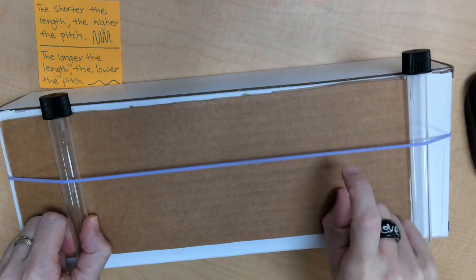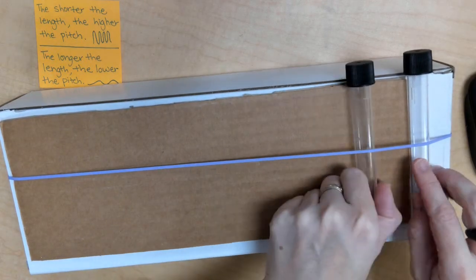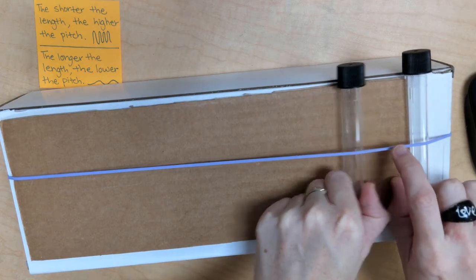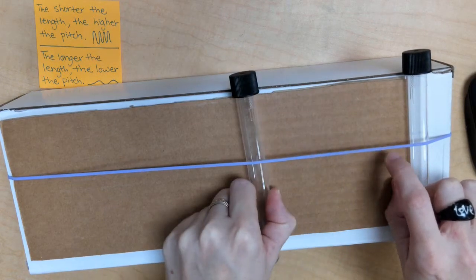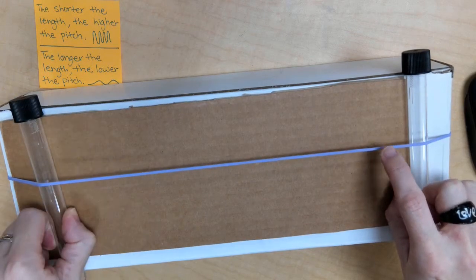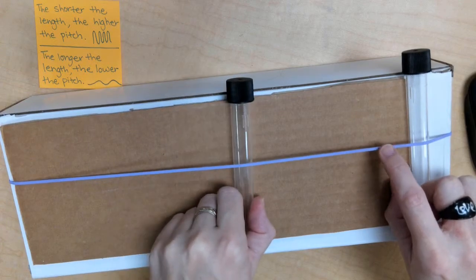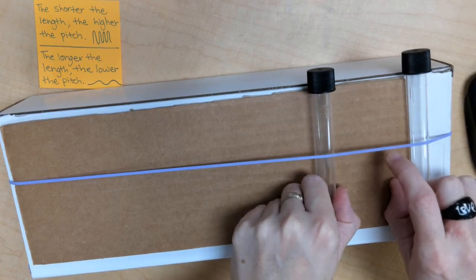So long, medium, close together. And you can play around with the different pitches and the different sounds that you hear.